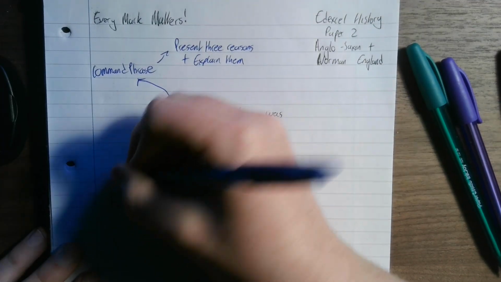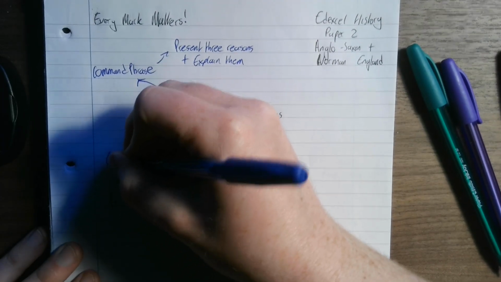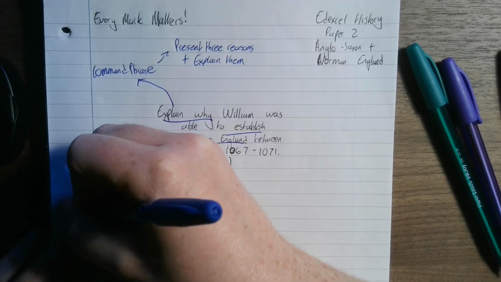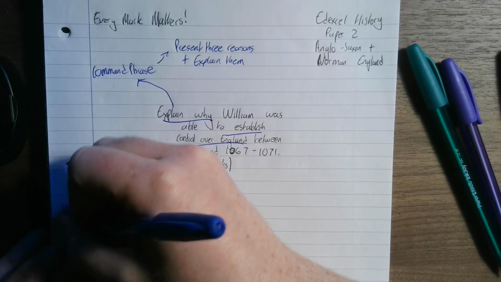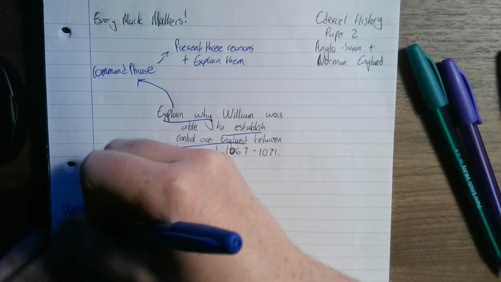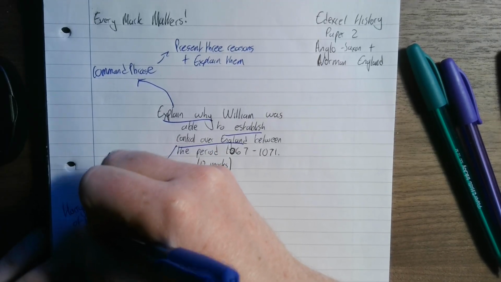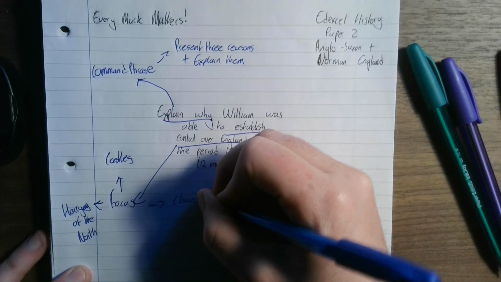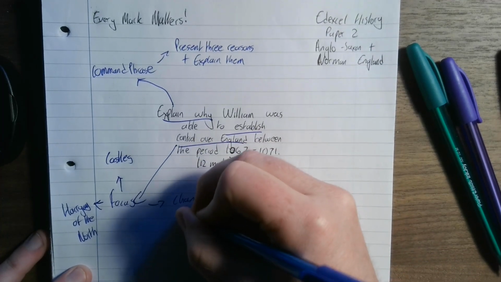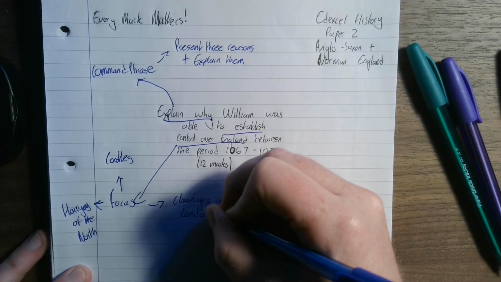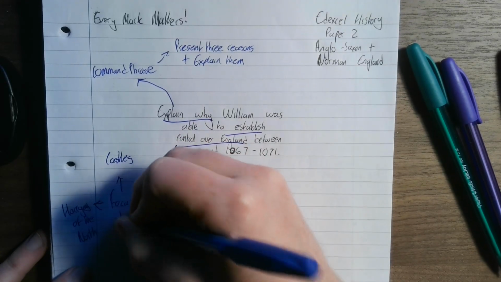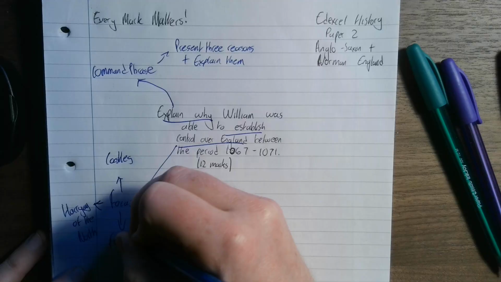Right, so let's have a bit of a think about why he was able to do that. Right, okay, first one, castles. Second one, massive one, harrying of the north. There's loads here you could do about changes in land ownership. You've got plenty. You've got the feudal system.